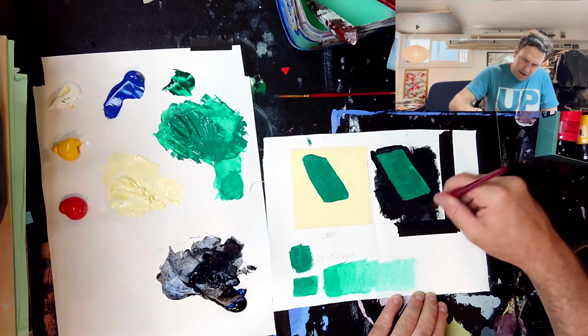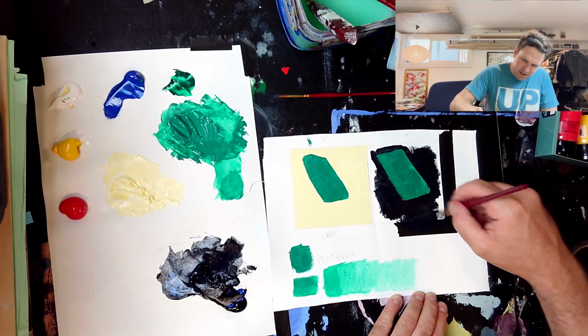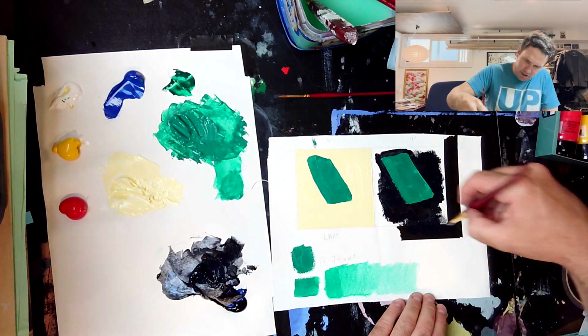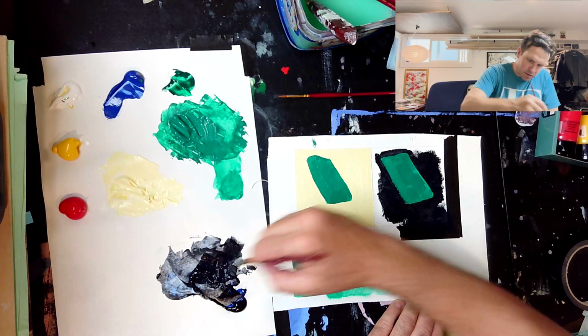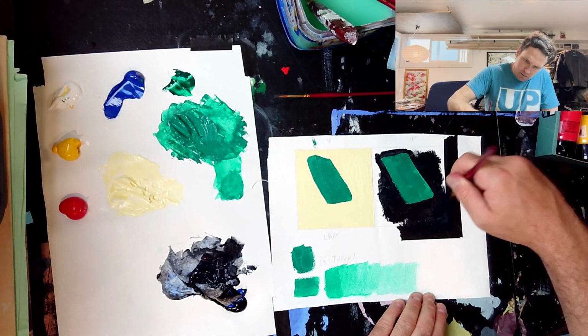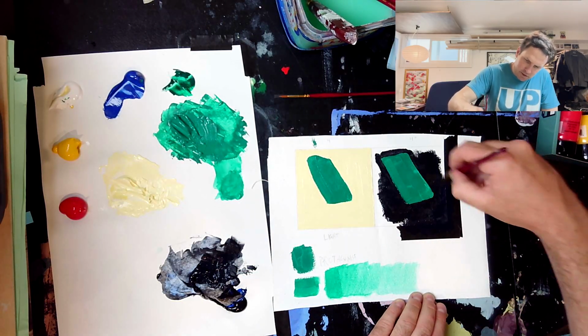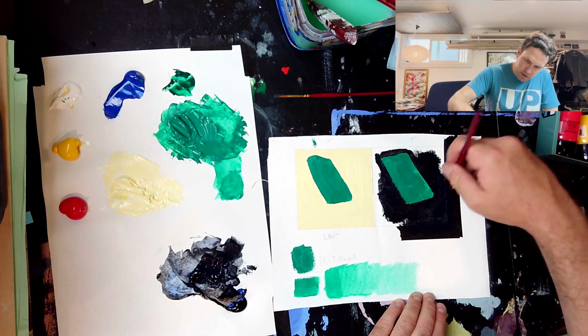And this one you might actually have to do a couple of layers. That's why I don't really like to do it, because it takes more time. But let's see how I do. I'm adding a little more paint. We'll see if it bleeds.